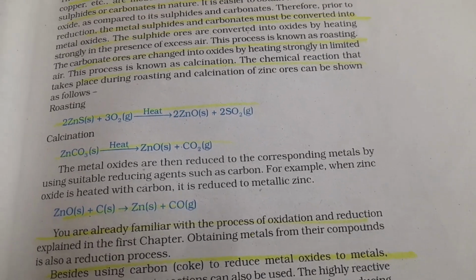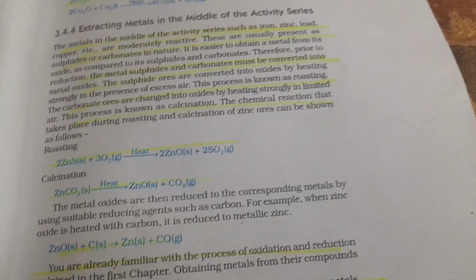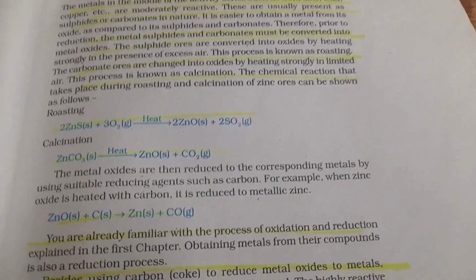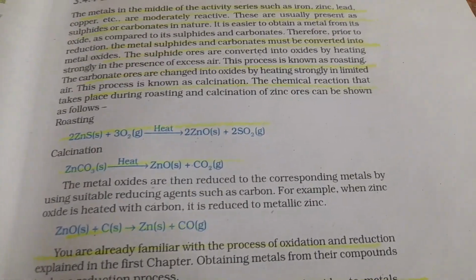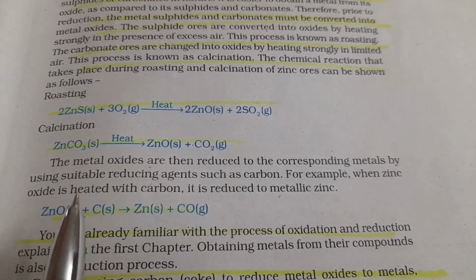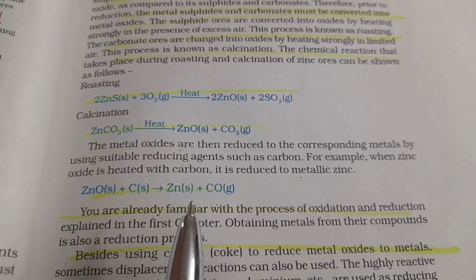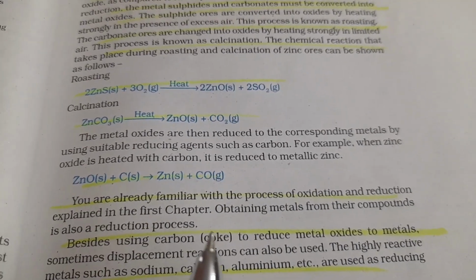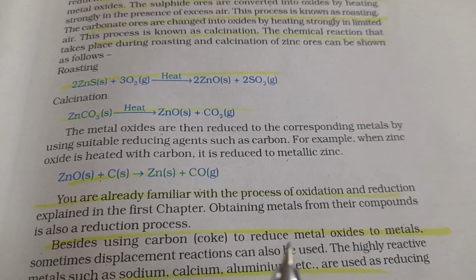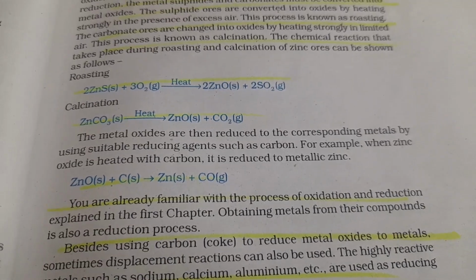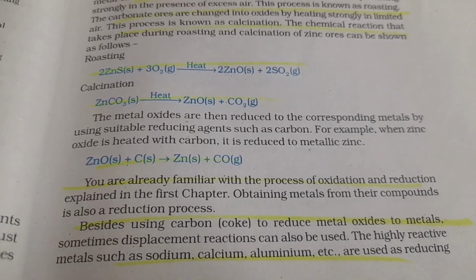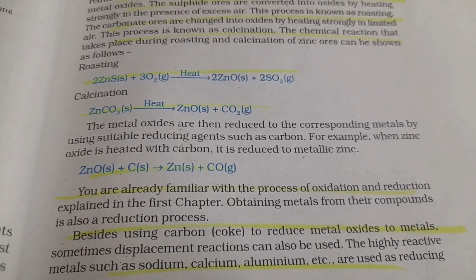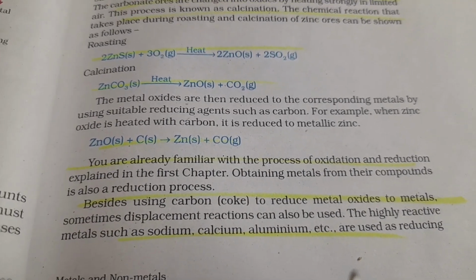metal oxides are reduced to the metals by using reducing agents like carbon. So suppose when zinc oxide is heated with carbon, you get metallic zinc. Now you are very thorough with the process of oxidation and reduction. Already we learned that in the first chapter also, and we get metals from their compounds by the reduction process.